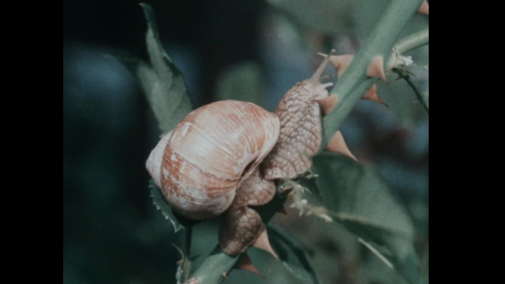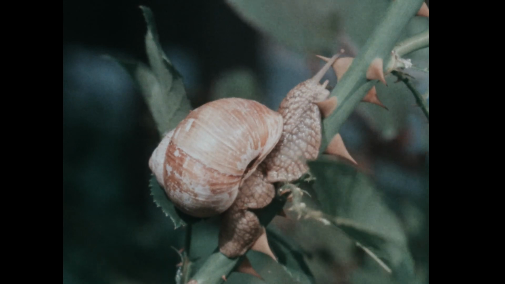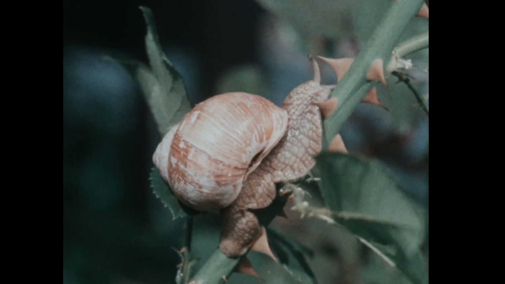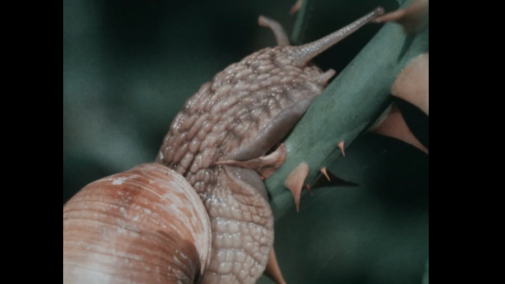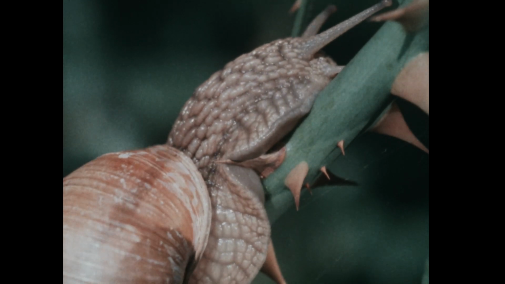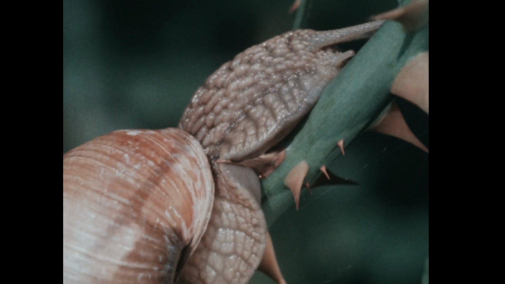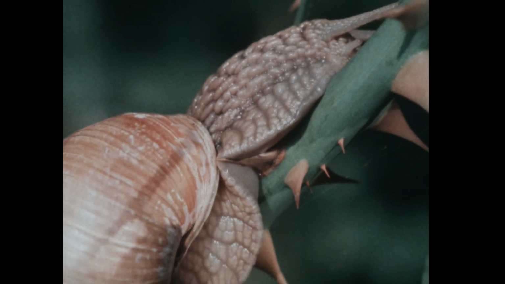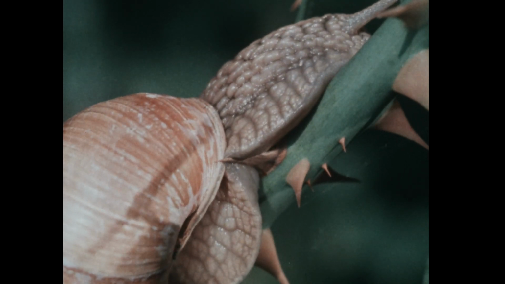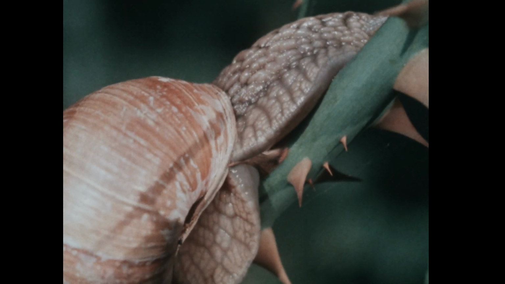Of course, some places a snail might crawl are not as smooth. In fact, a garden snail can find itself in a somewhat thorny situation. But a snail's foot is very flexible and very tough. It can move the animal safely over sharp or pointed surfaces.